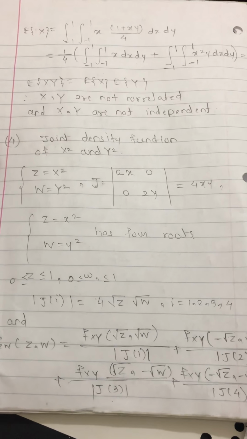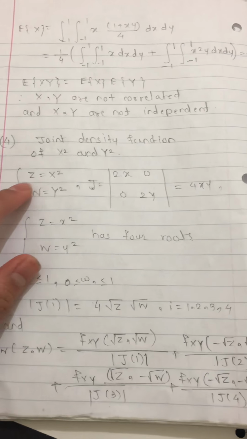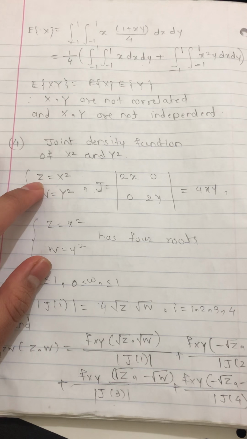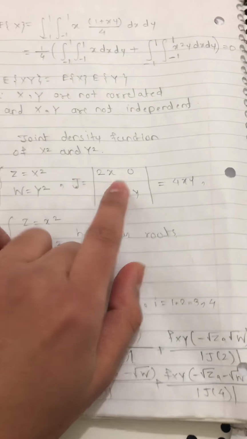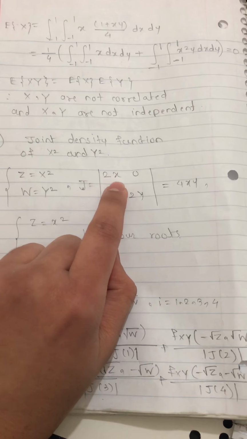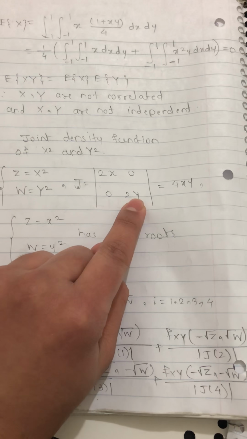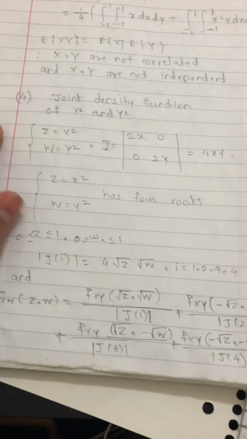Now finding the joint density function of X square and Y square. So let X square be equal to Z and W equal to Y. Finding the Jacobian, that is dz by dx, dz by dy, dw by dx, dw by dy. Solving this, we get 4xy.